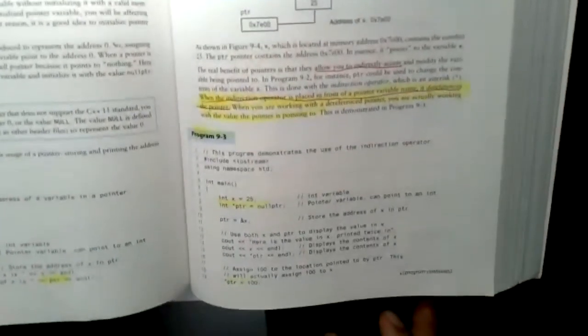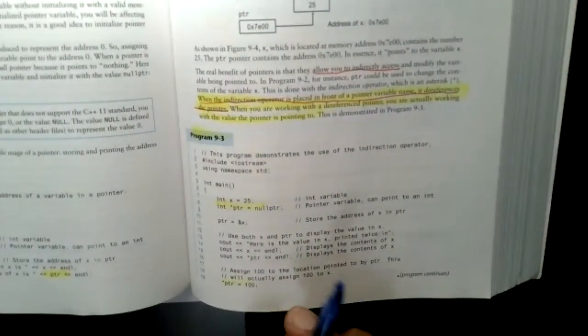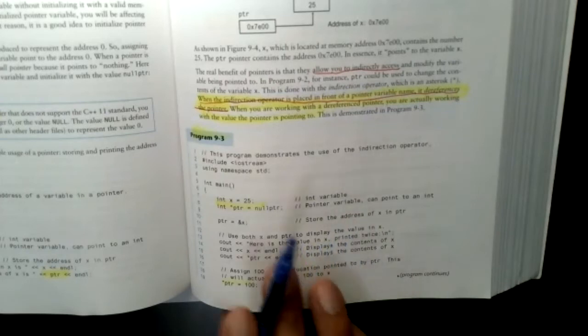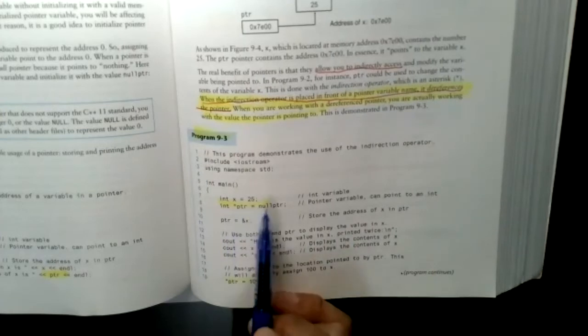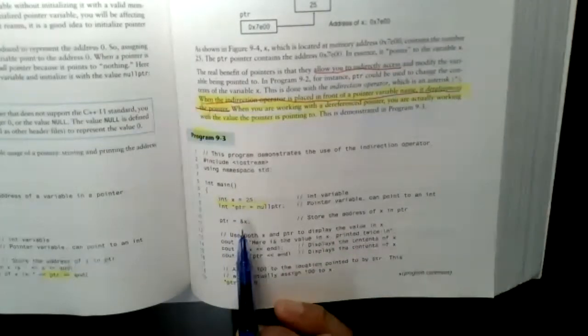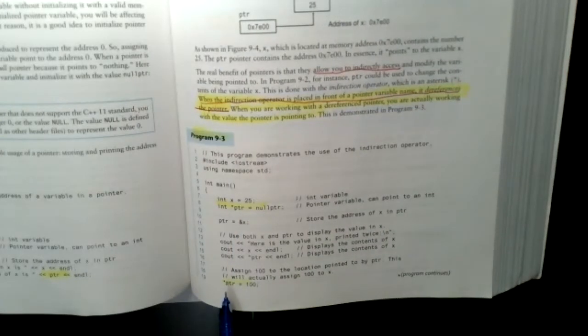Now, code listing 9.3, and I have it written in my notes, and hopefully you do too. I'm going to start with the code. x is an integer again. I create a pointer. The pointer gets the address of x. When I come down here, I am now putting this asterisk in front of the pointer.